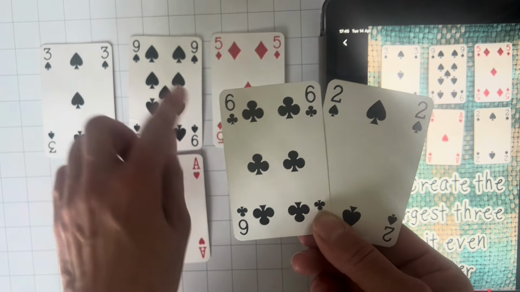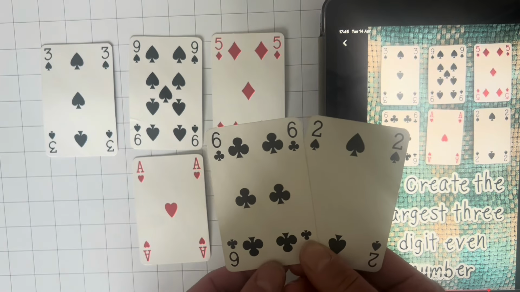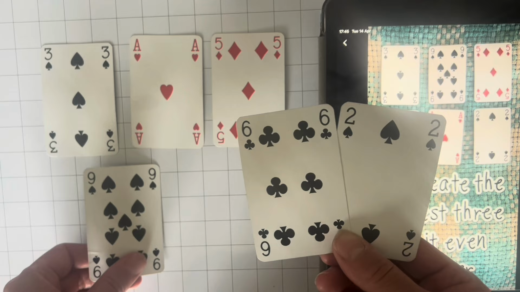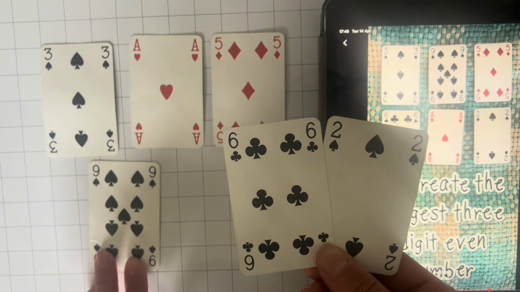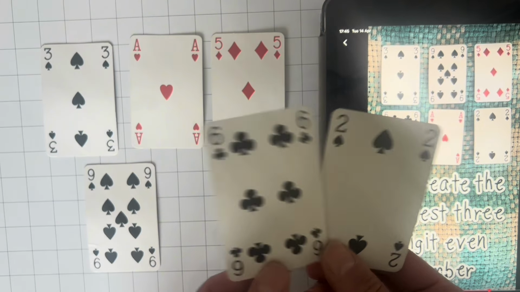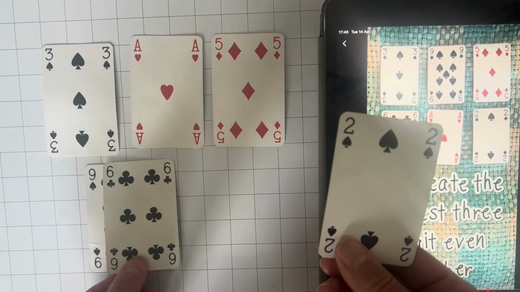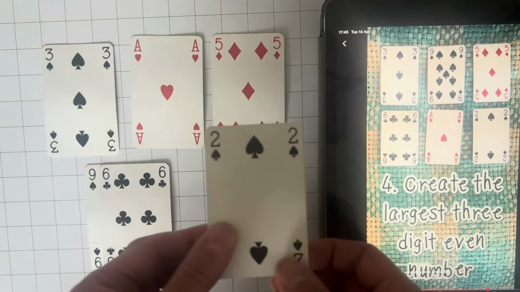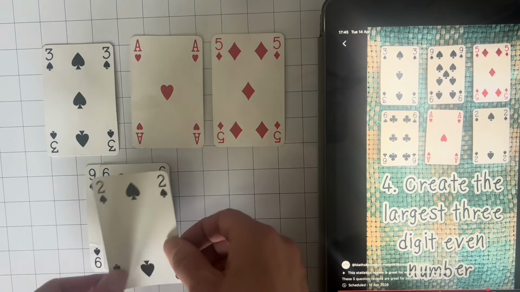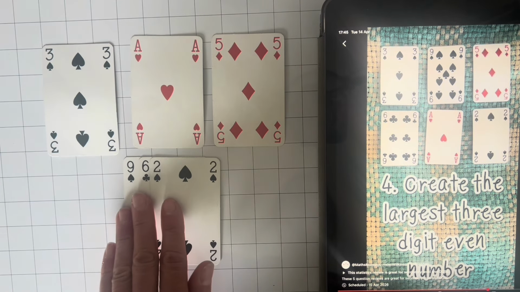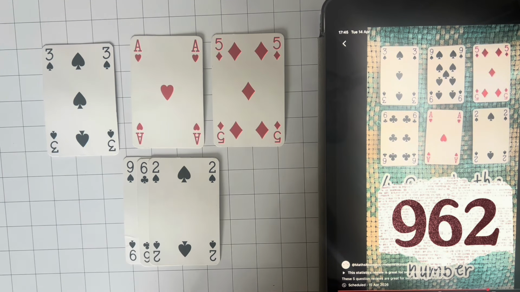So the largest card that we have out of everything is the 9. So that will be our hundreds digit. The second largest card will be our 6. So that will give us our second digit, which leaves us with the 2, which has to go on the end to give us our largest 3-digit even number. So we've got 962.